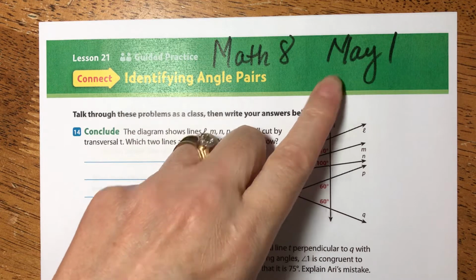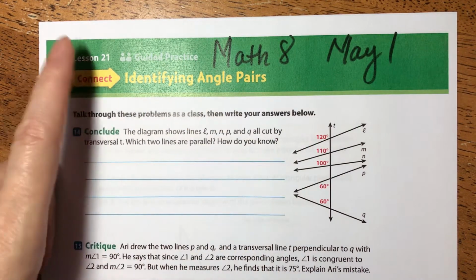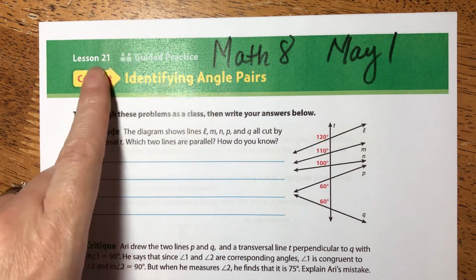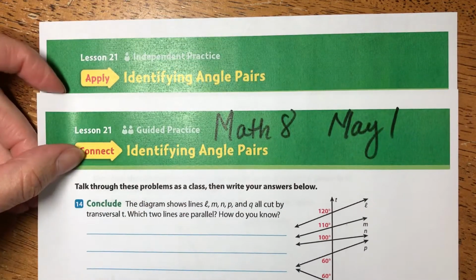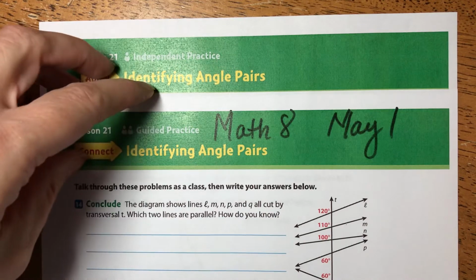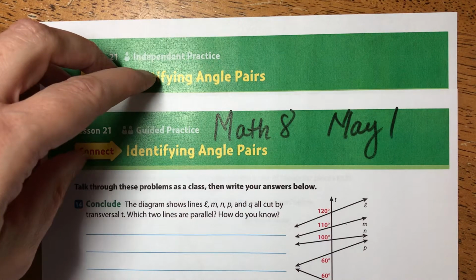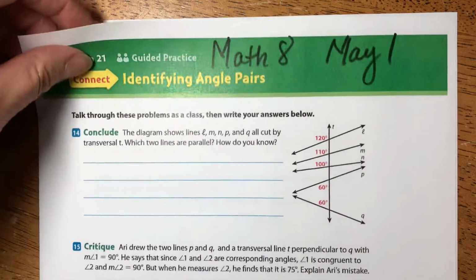Okay, this is Math 8. We're in lesson 21, and notice the green paper. We're going to do the guided and independent practice. It's Friday, so that means our quiz is on Monday.